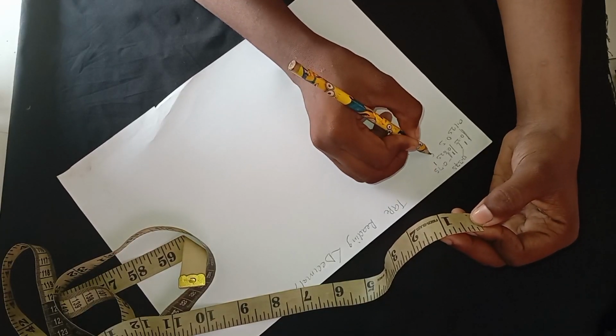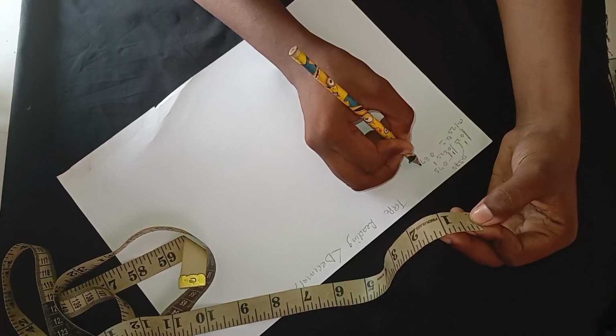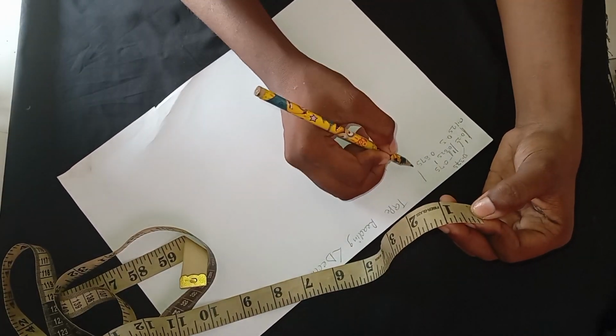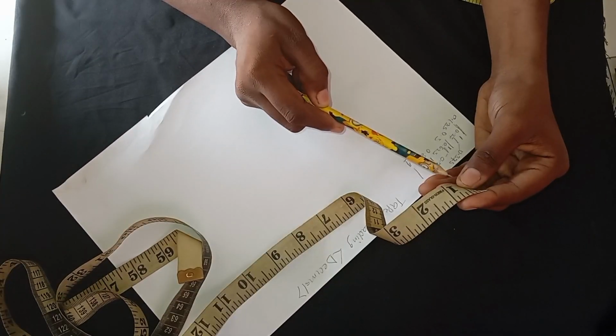Then we have the smallest again, which is 0.875. Then we have this longest again, which is 1. This one is 1 inch.